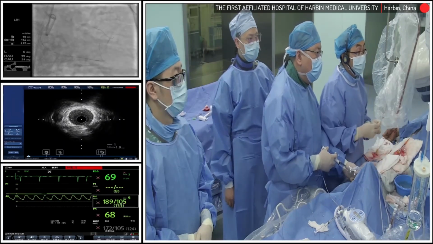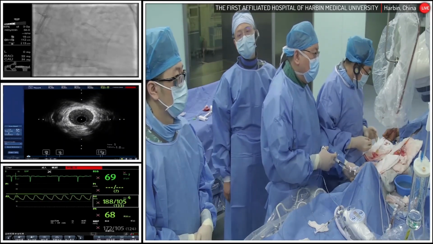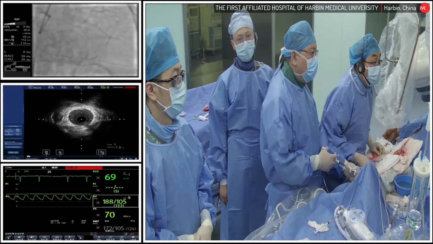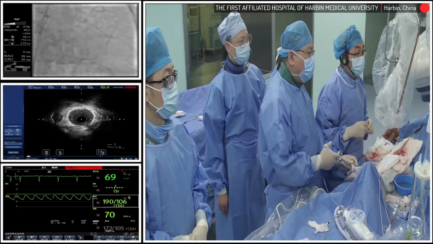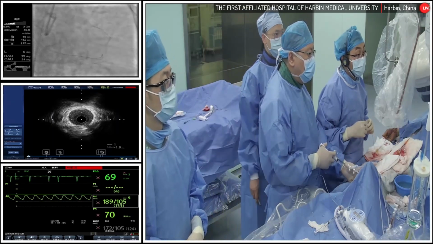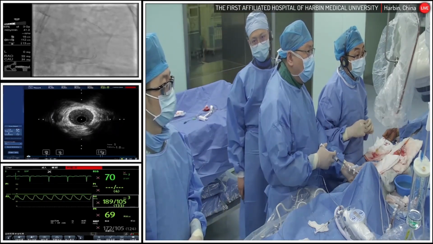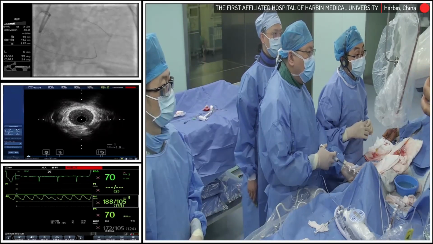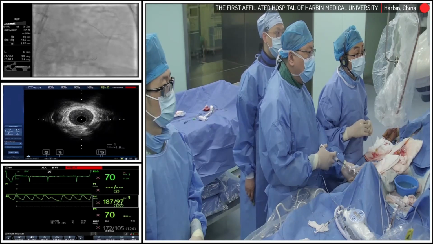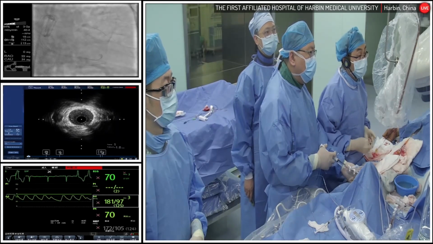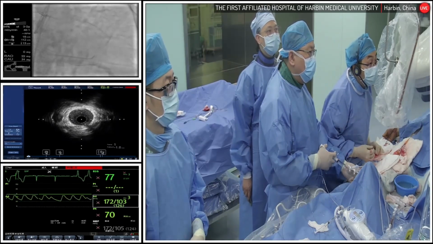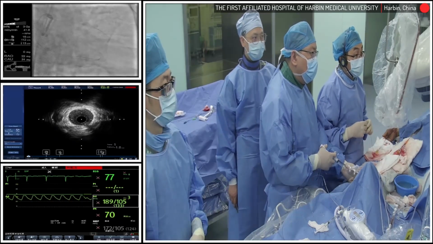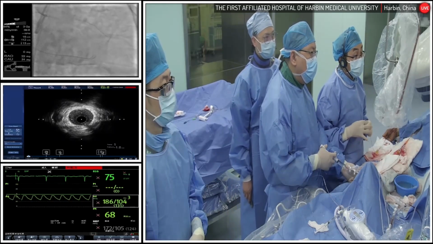Today, Professor Gong is going to perform a very complex CTO case with a blunt tip totally occluded LAD. Next, I will introduce the leading operator of today, Professor Gong Yongtai. The second operators are Dr. Sun Danghui, Dr. Wang Dingyu, and Dr. Zhao Hongwei. I'm the moderator for today, Cao Yang from the Cardiovascular Department.